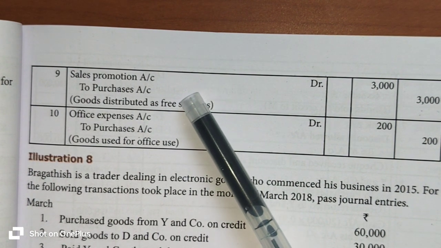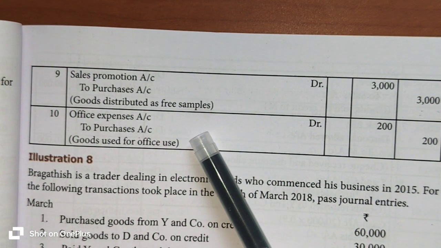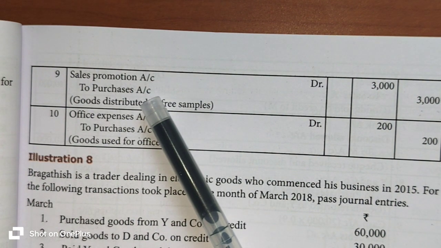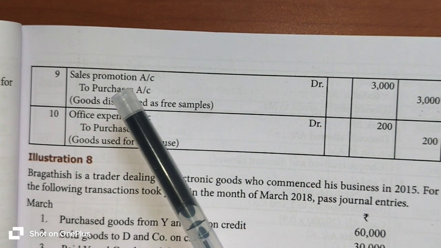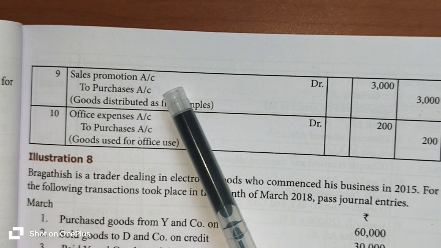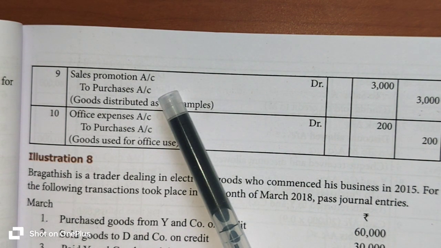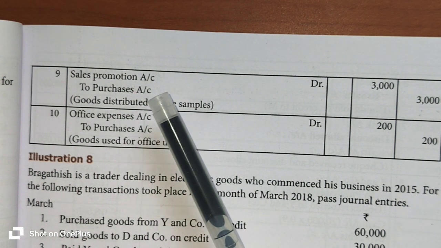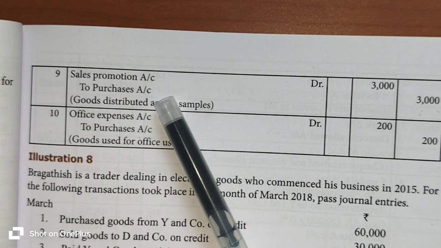From the free samples they generate more revenue. They can increase their sales through free samples. So Anand provides sarees as free samples to promote his product.